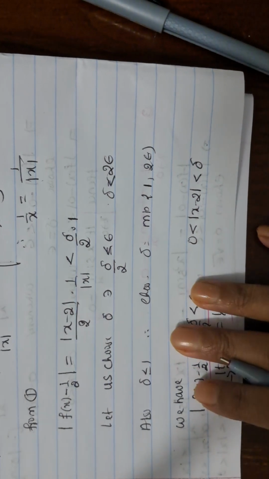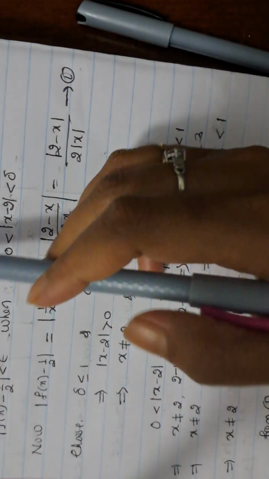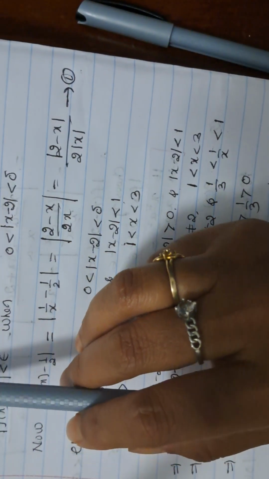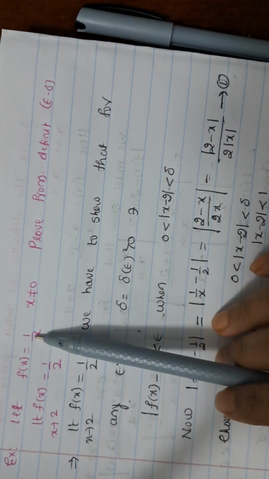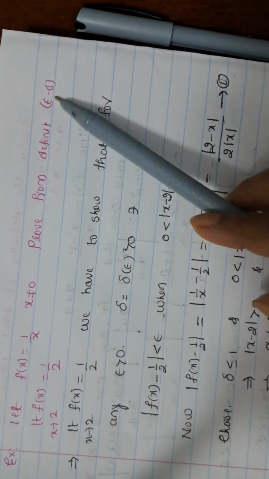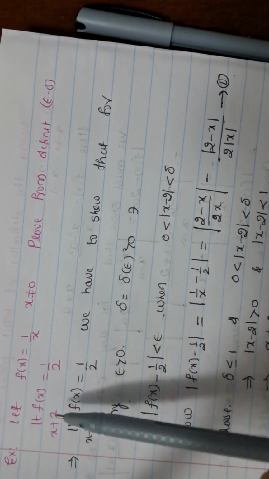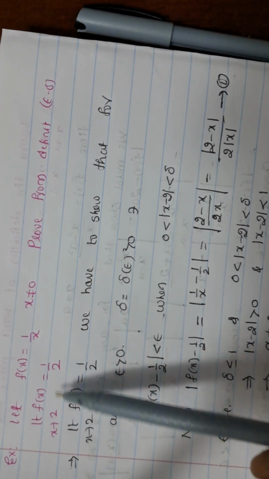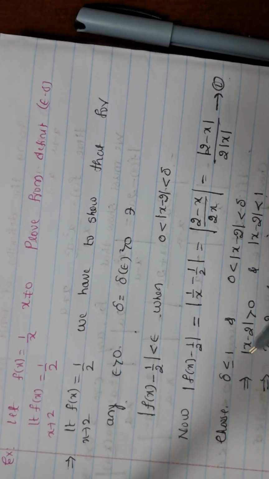This is how, in some cases, they will ask you to prove with the epsilon delta definition, and this is how we tackle different functions. They have given a function and ask you to prove with the epsilon delta definition that the limit of the function is equal to 1 over 2. By looking at the problem, you may feel that wherever x is there, we just put 2, and it will be easy. But no, we have to choose our epsilon and delta. Choosing epsilon and delta is very important in these types of examples.